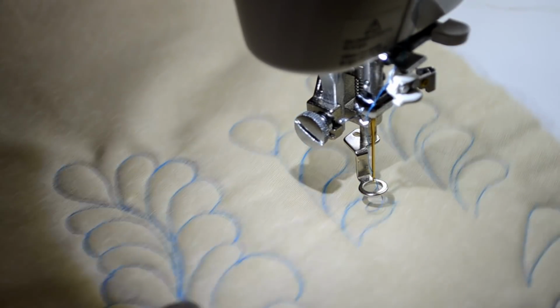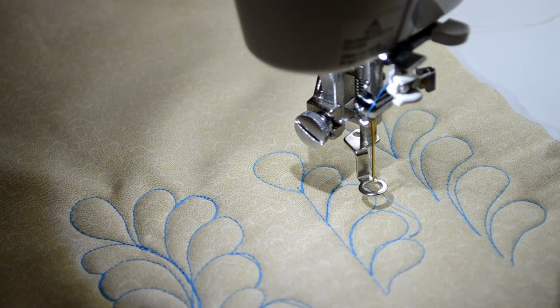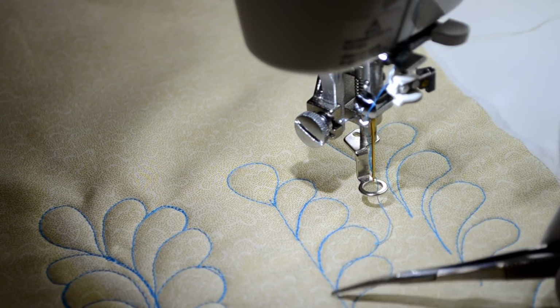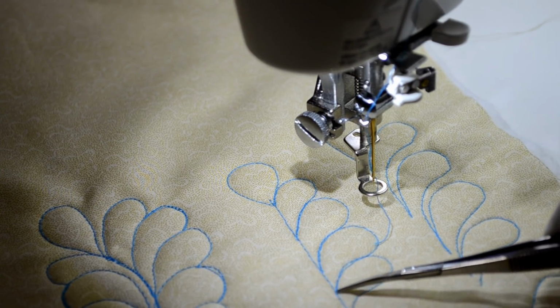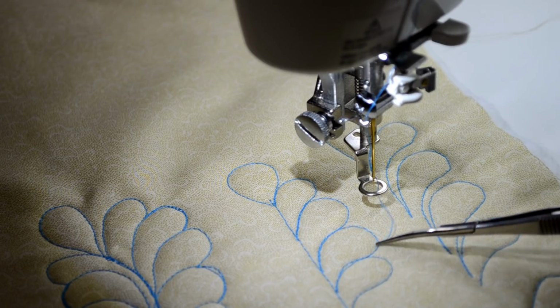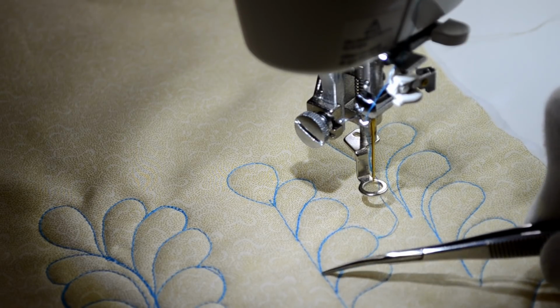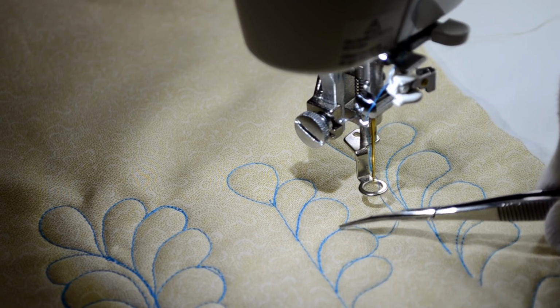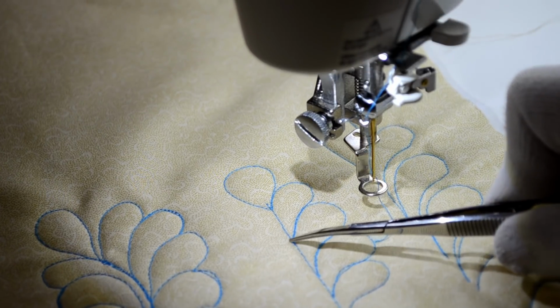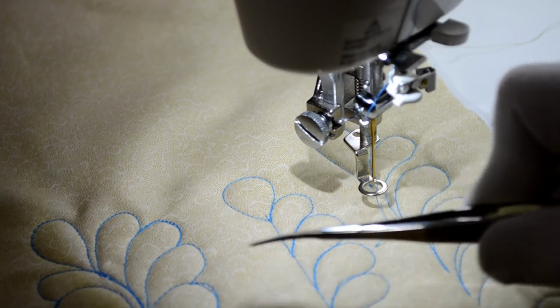So between the two, again, when you do this one, you have to backstitch around, backstitch and around, backstitch and around.